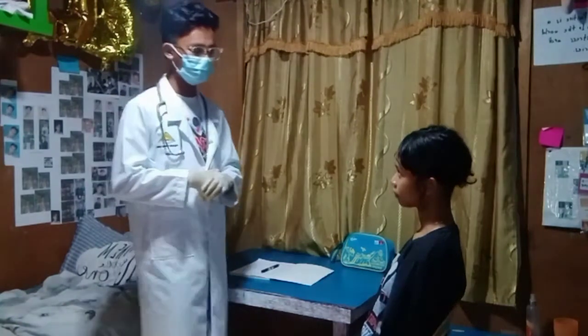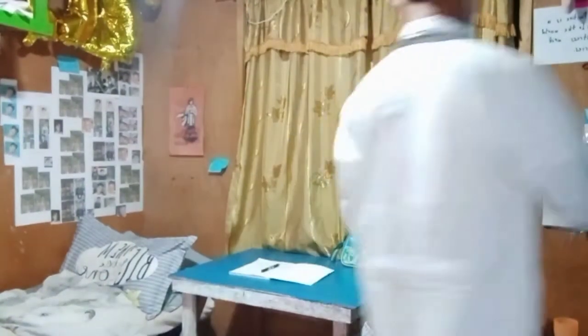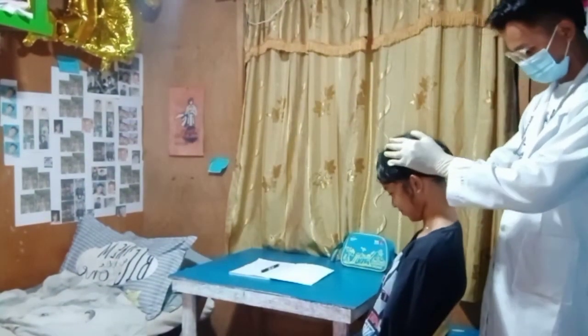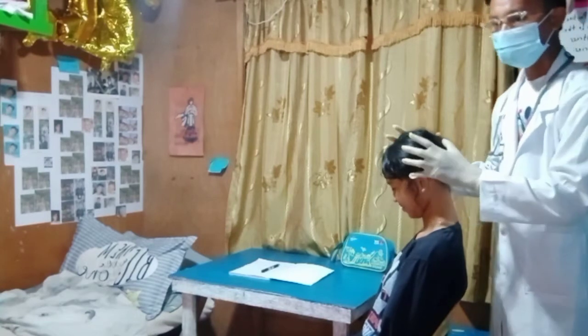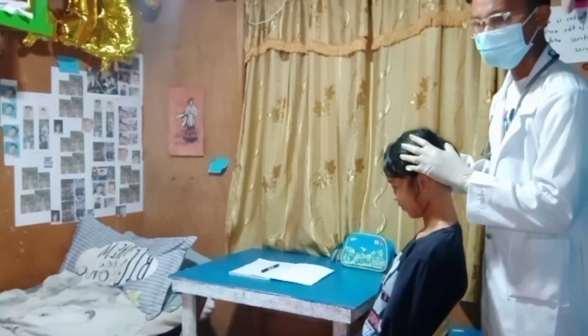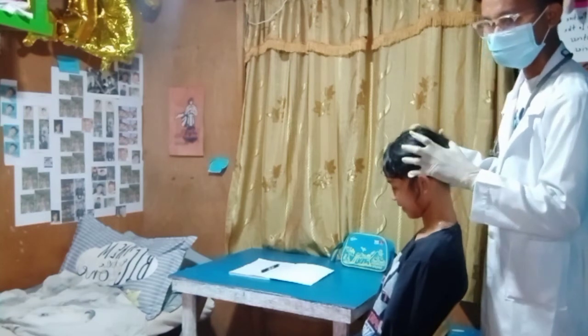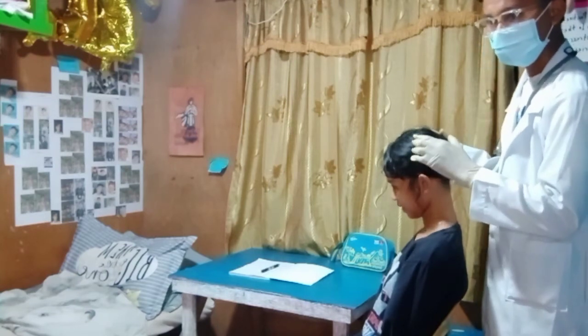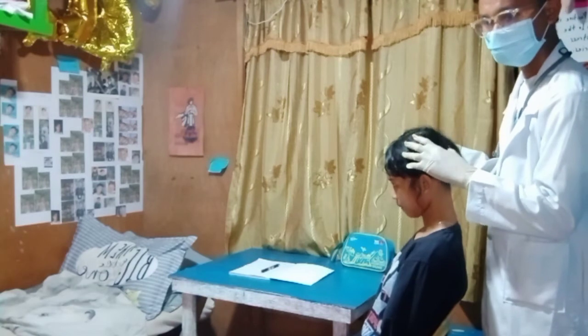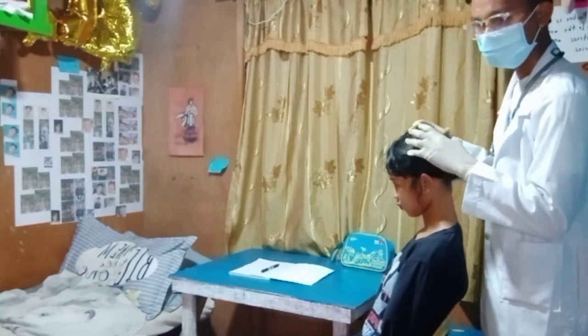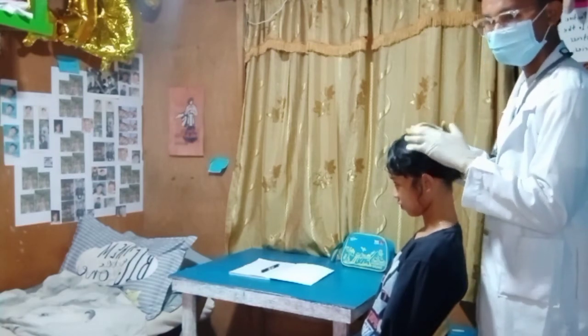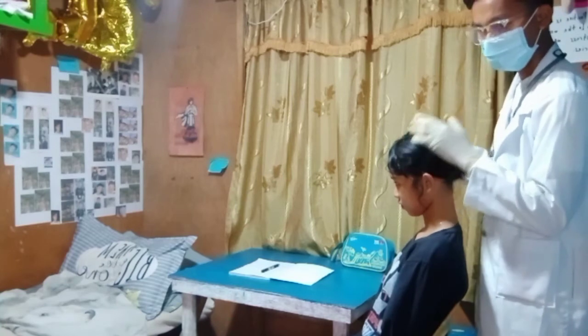Inspect the skull for size, shape, and symmetry. Palpate the skull for nodules, masses, and depression. Use a gentle rotating motion with the fingertips. Begin with the front, palpate down the midline, and palpate each side of the head.